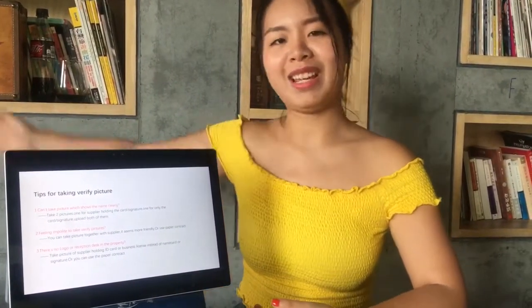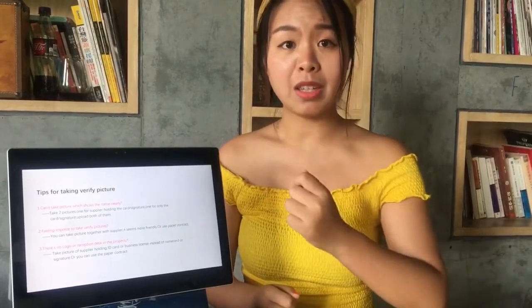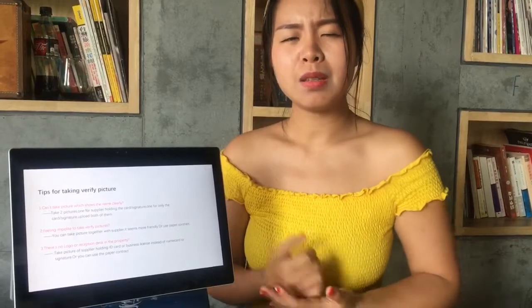The second tip is, if you feel it's so impolite to invite this supplier to take such kind of photos, you can choose to take a photo together with this supplier, like friends together, but sure, you still need to make everything clear. And if you still feel it's too impolite to do that, you can choose the paper contract.